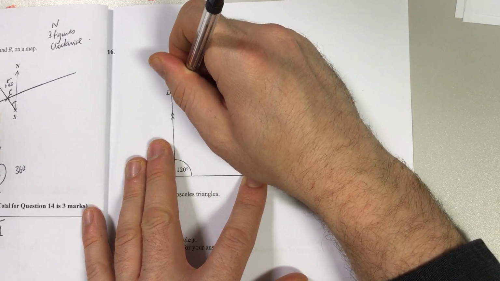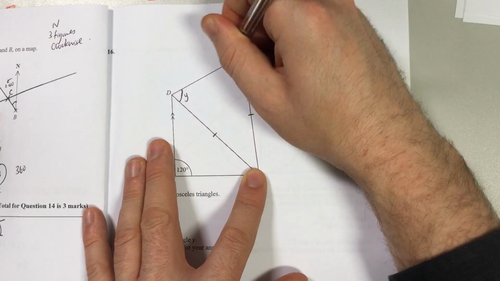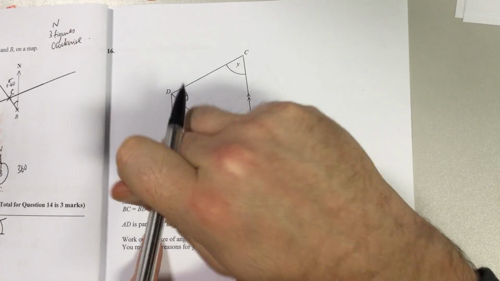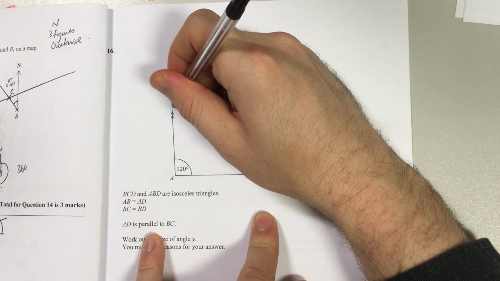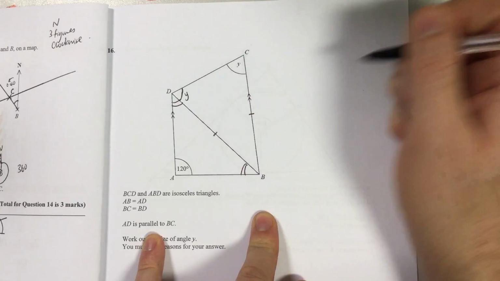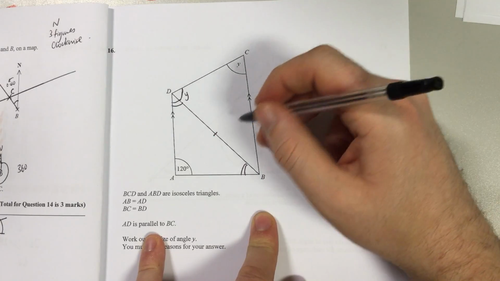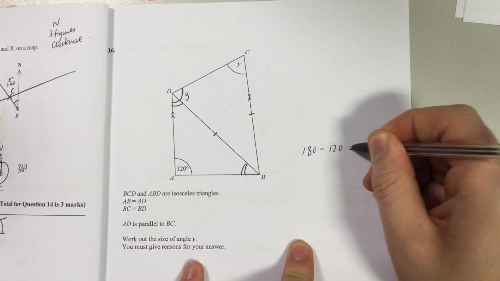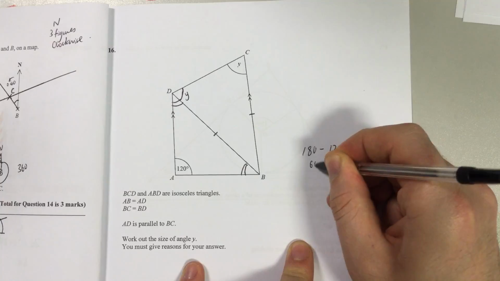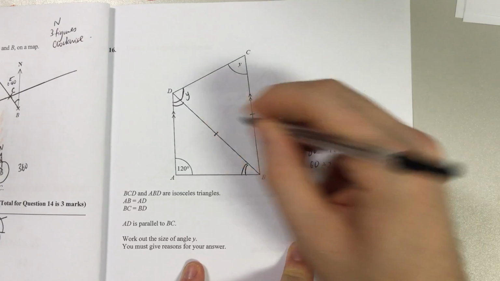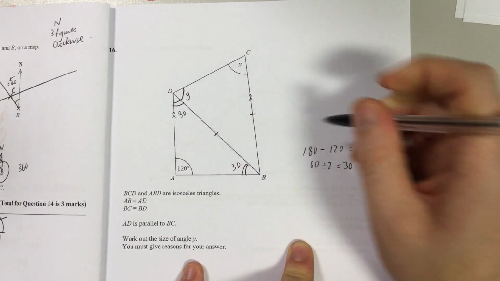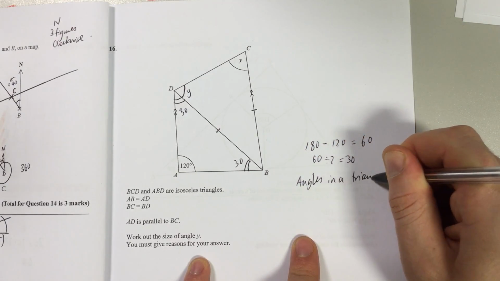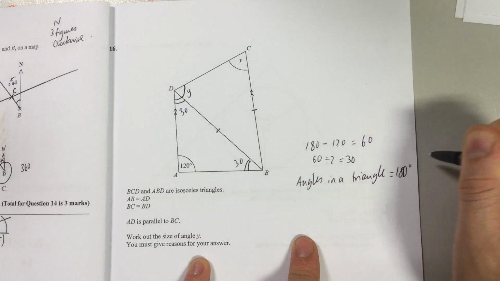So this is the same as y, because that's the base angles of this isosceles triangle. And this is the top angle. Okay, so these two are equal because they're isosceles. And if I very quickly do that, 180 take away 120 gives me 60, and 60 divided by 2 is 30. So it's 30, 30, and I used that angles in a triangle equal 180 degrees.